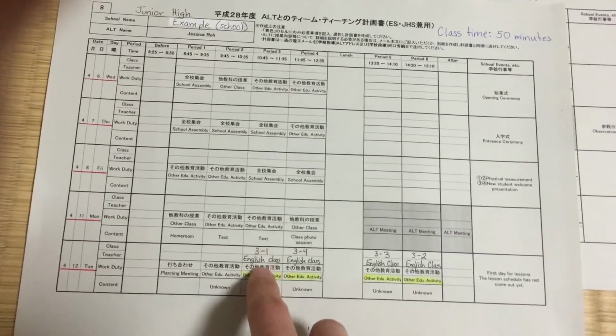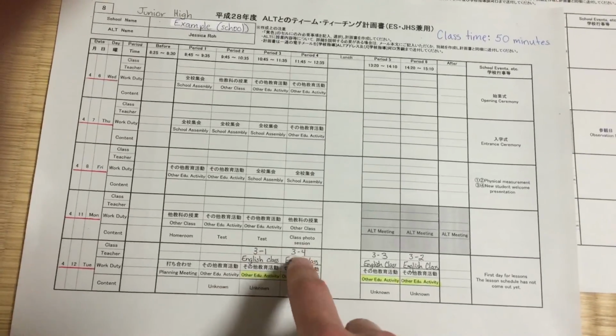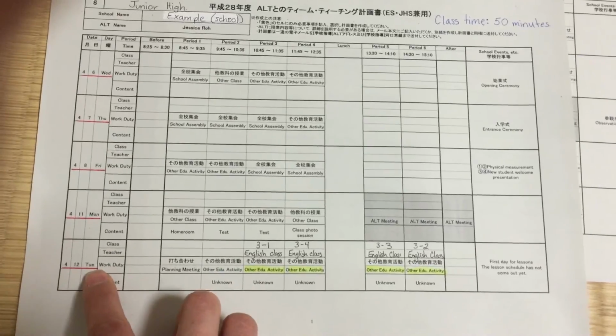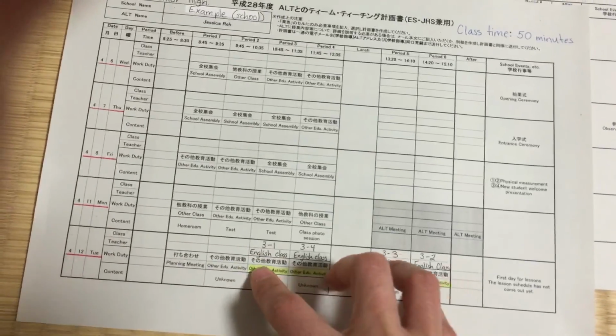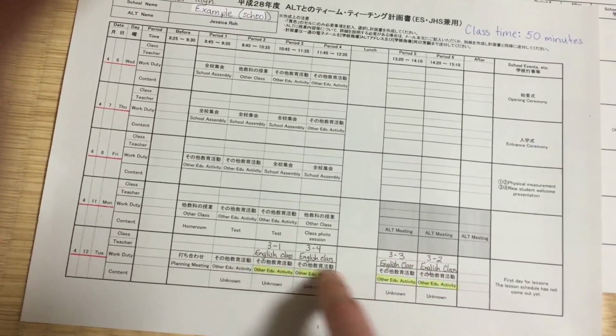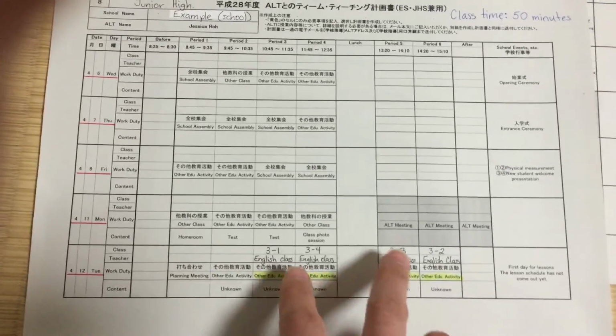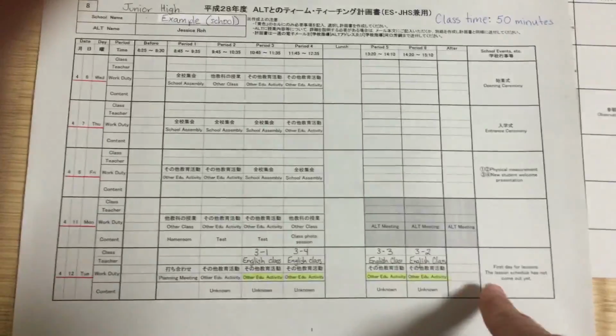But this one in particular, we planned grade 3 or Sannensei would be on this day. So I ended up teaching 4 classes that day, and they all went extremely awesomely well. It was really great to see all the students again. So I believe that's that.